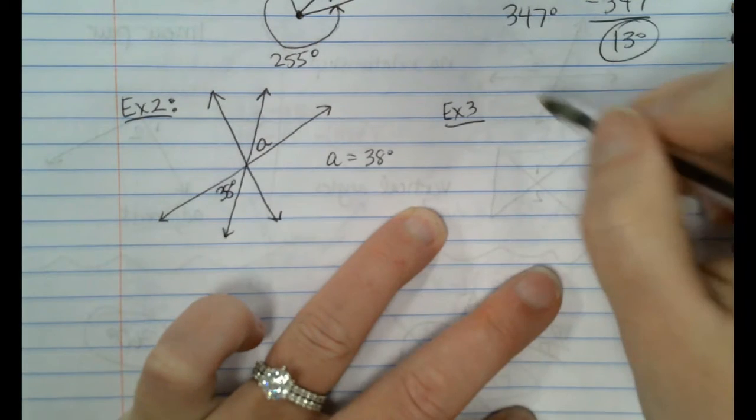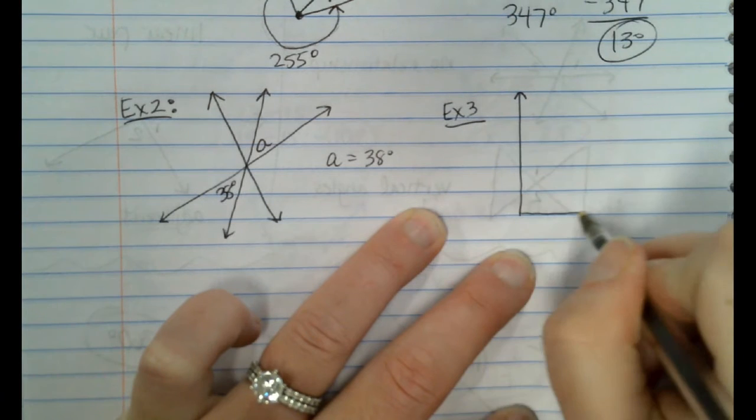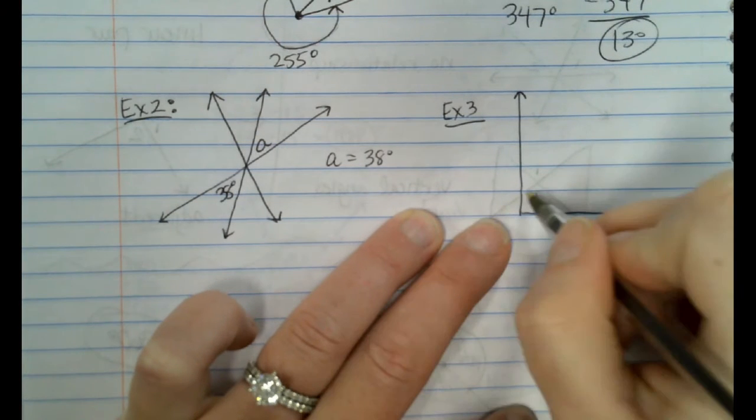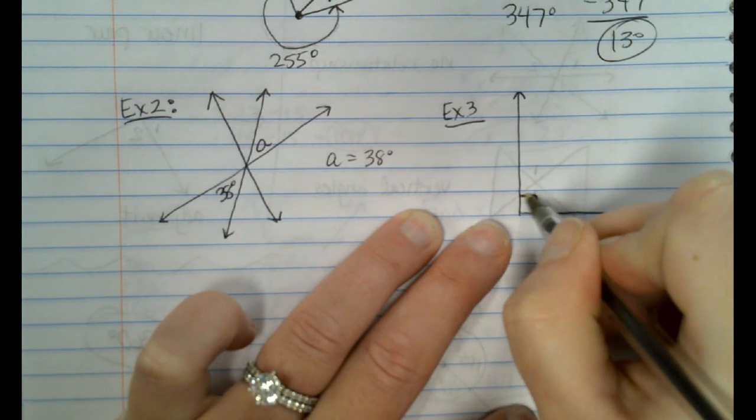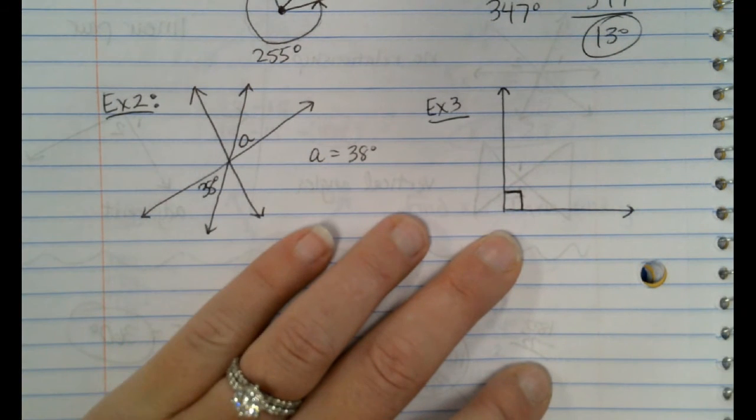All right, let me see if I can give you a hard one here. What does this symbol mean? This is a right angle, okay? So I'm starting us off with a right angle.